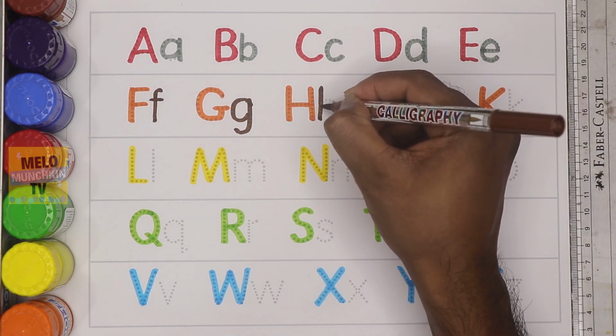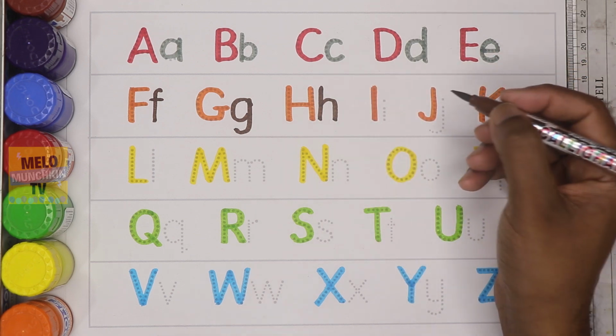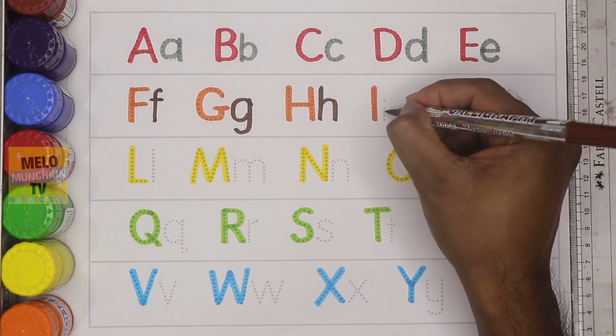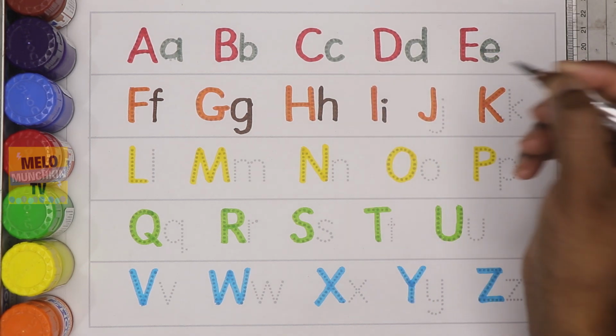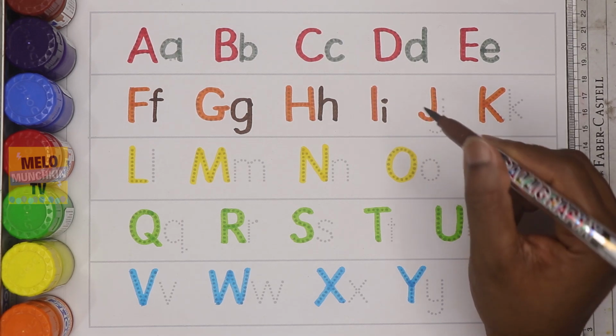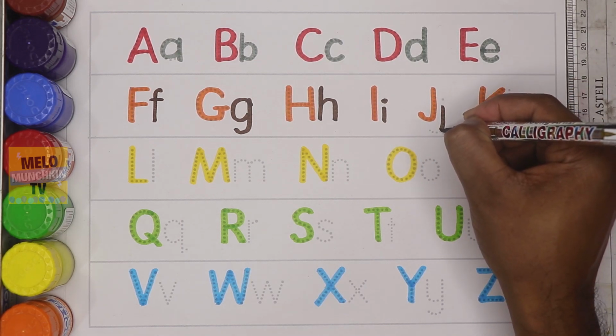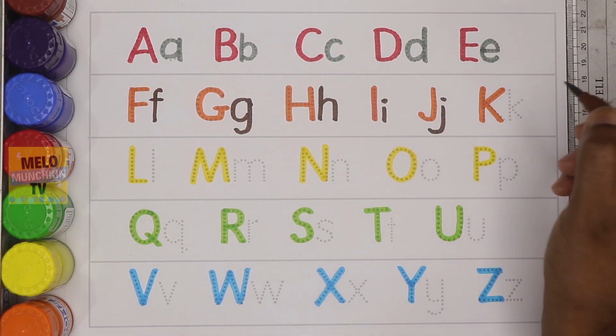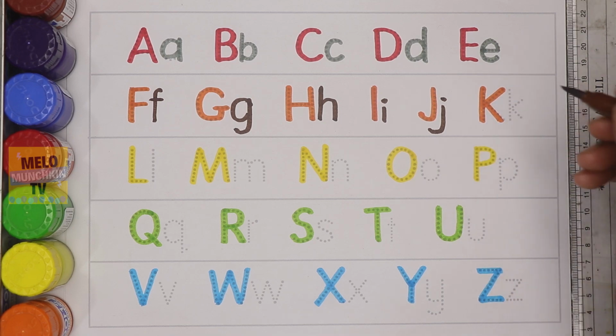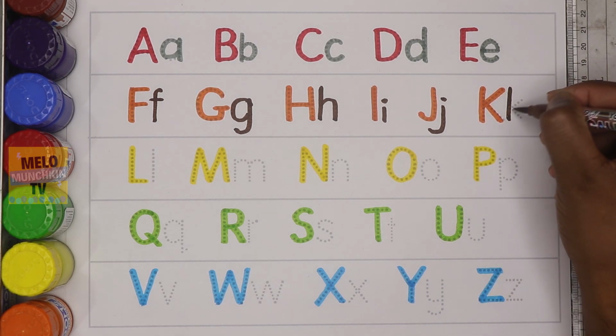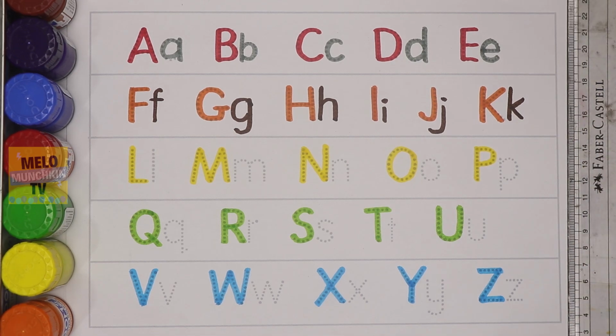H. Small letter H. H for house. I. Small letter I. I for ice cream. J. Small letter J. J for jug. K. Small letter K. K for kite.